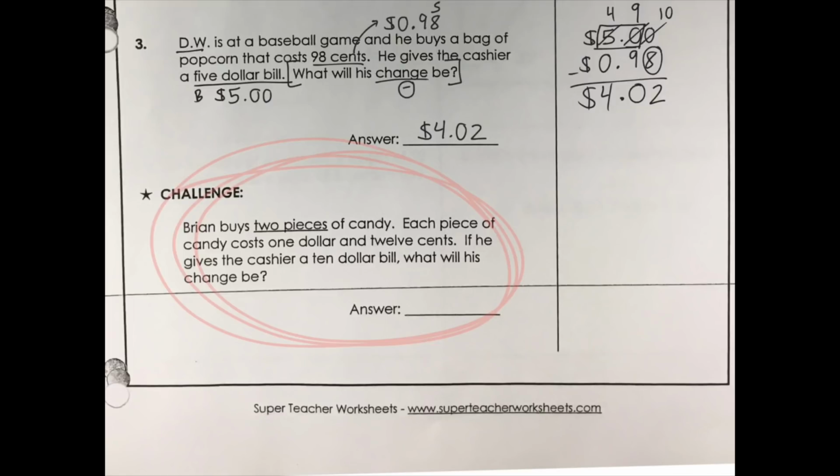So we're not going to do it together. I will read the problem so you can underline important info. Here we go. Challenge. Brian buys 2 pieces of candy. Each piece of candy costs $1.12. If he gives the cashier a $10 bill, what will his change be?